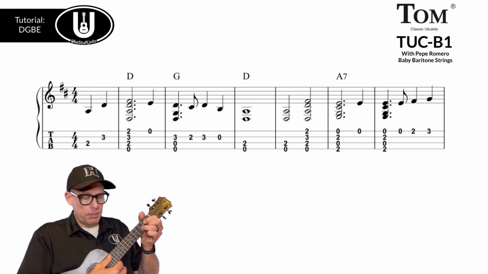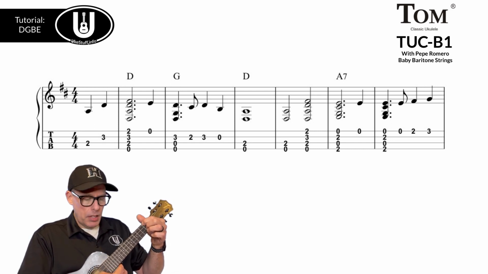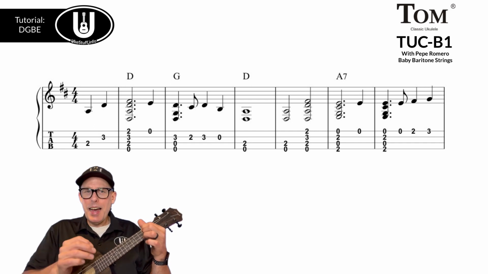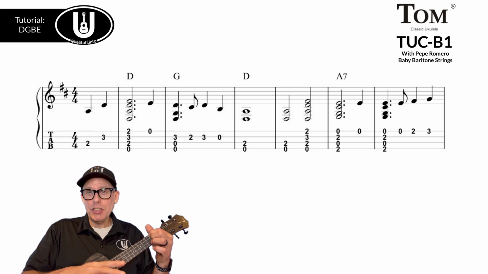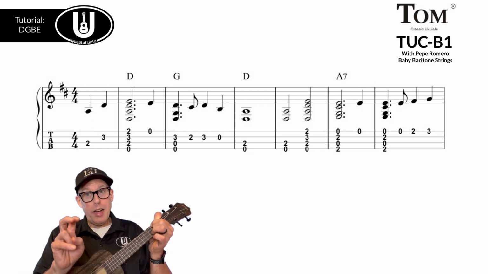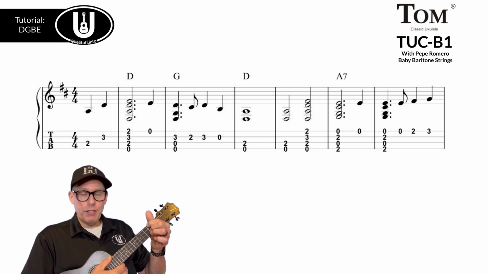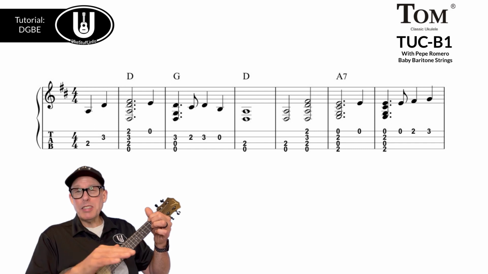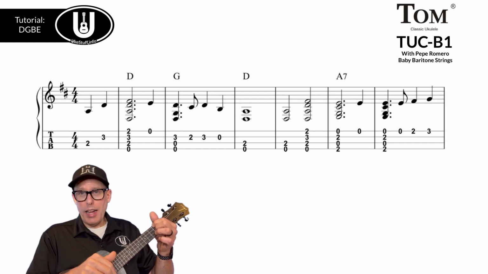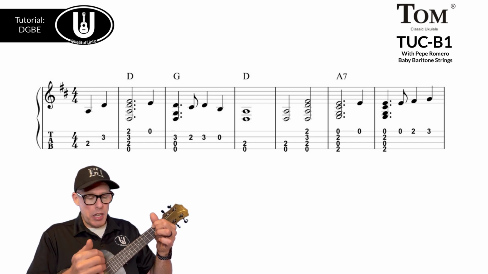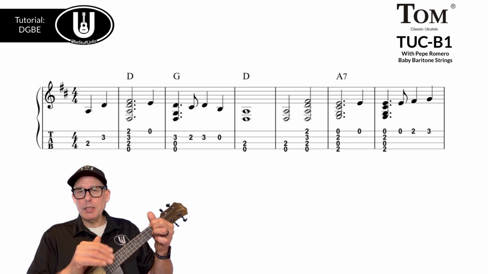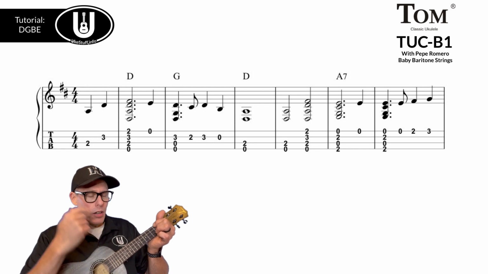Then the full D chord, then the A7, and this is really not the full A7. It's sort of like the Hawaiian D7 on soprano concert tenor. If you want to call it that, it'd be sort of the Hawaiian A7. Just so you know, it's not the full A7, but it's missing the A. It's got all the other notes of an A7. So it's got your C sharp, it's got your E, and it's got your G in it, but it's missing the A. But your ear sort of supplies it.